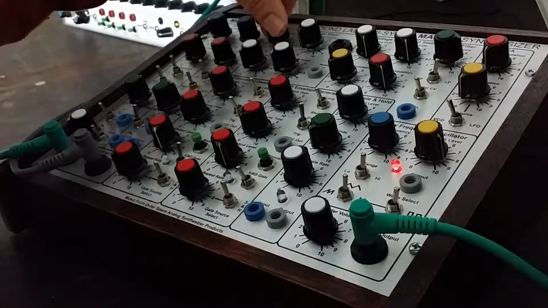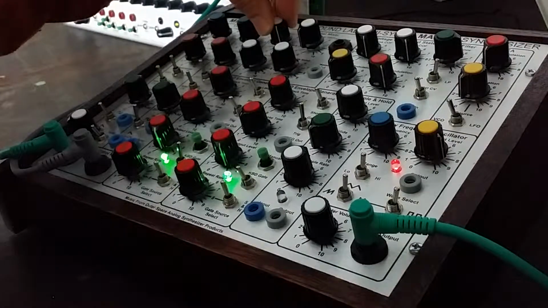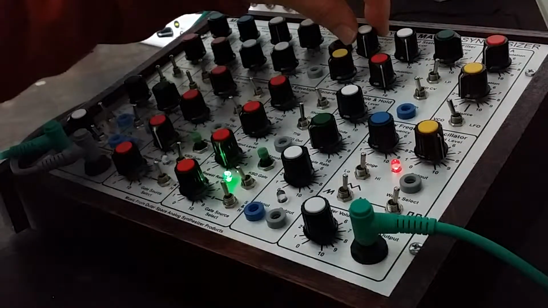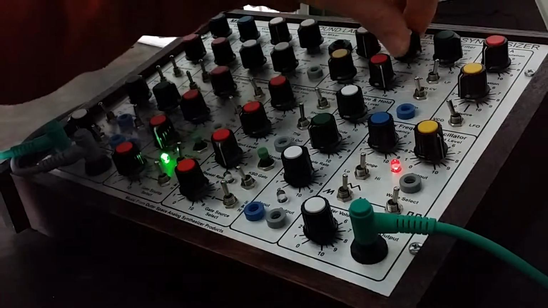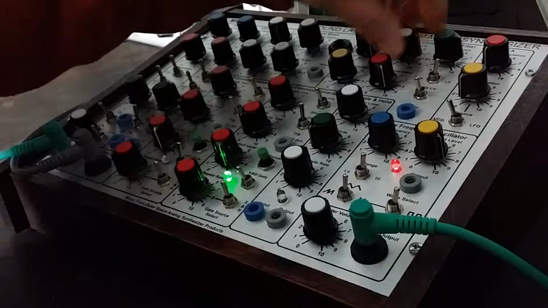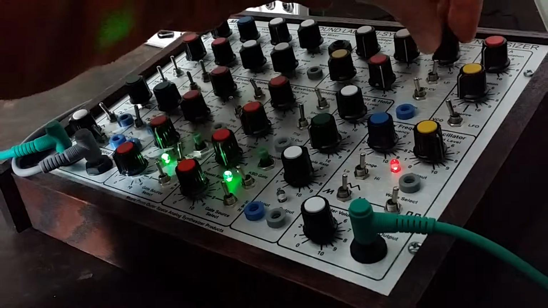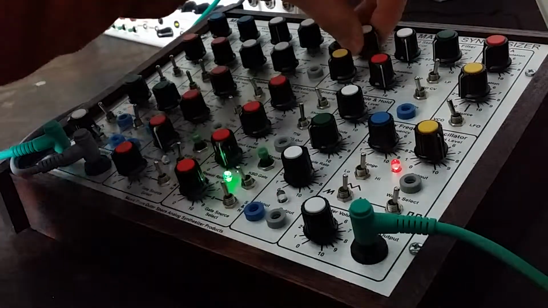Let's turn oscillator 1 back on and show you the filter. This is the filter. You got a coarse cutoff. This is your fine cutoff, a little finer adjustment. And you got your resonance. Turn that down.